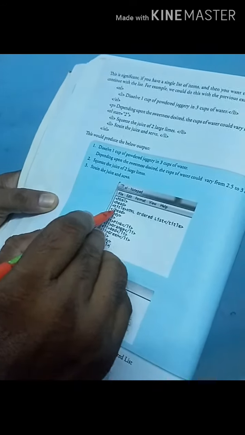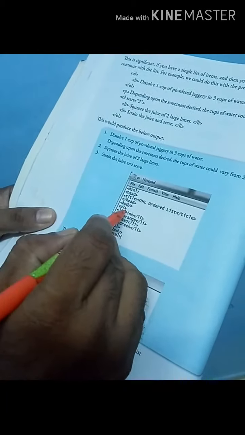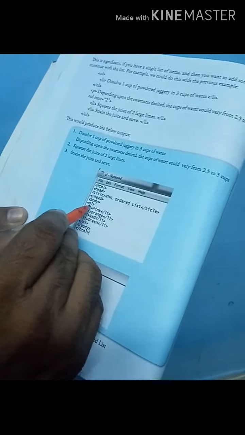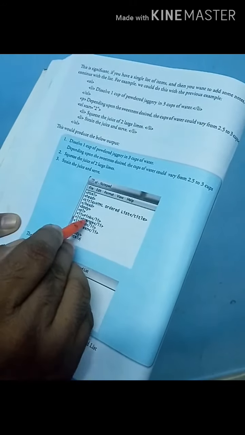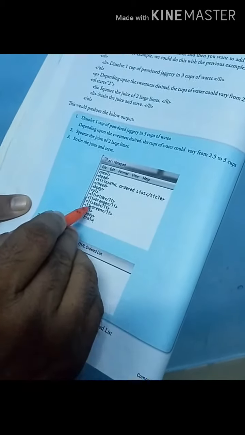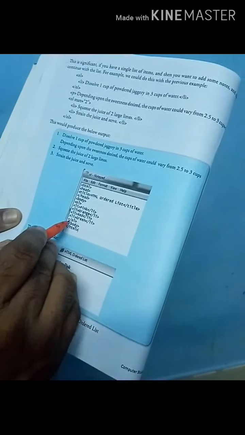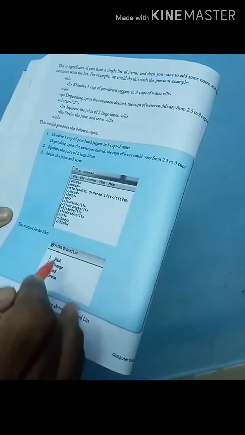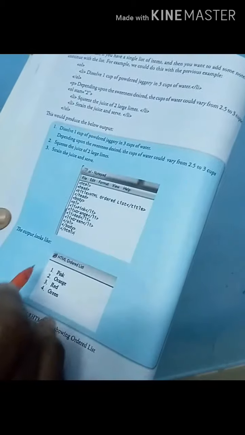If you use an ordered list, first write the HTML type, then head, then title, which is HTML ordered list, then close head, then body. Begin with OL for ordered list, then LI for pink, LI for orange, LI for red, LI for green, then /OL means the ordered list is closed, then /body means body is closed.